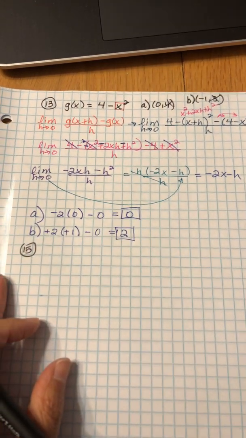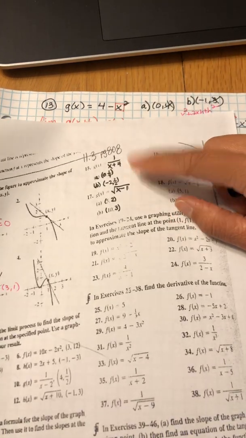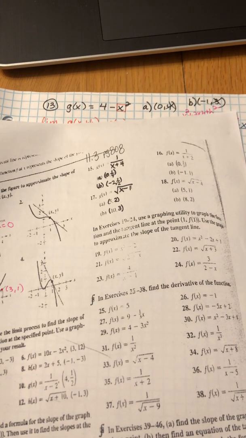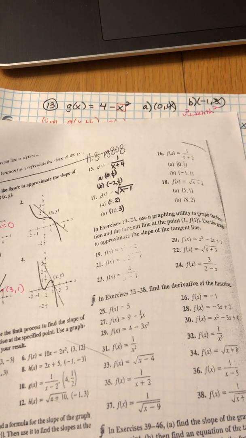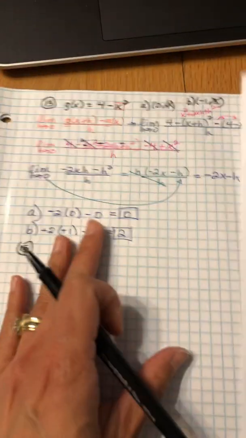15 is next, and that's still in the same group of problems. It was hard to see these, but again, I wrote them on a blue Post-it, and you saw the blue Post-it and what I wrote on the assignment, so hopefully you clicked on that. If not, look at the attachments I attached, because I attached them for a reason.